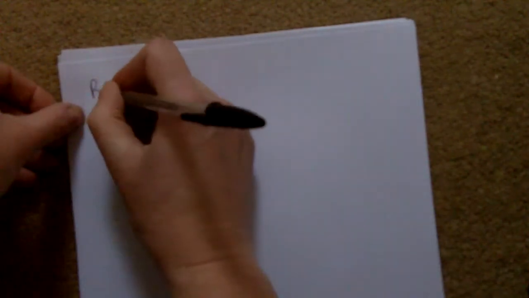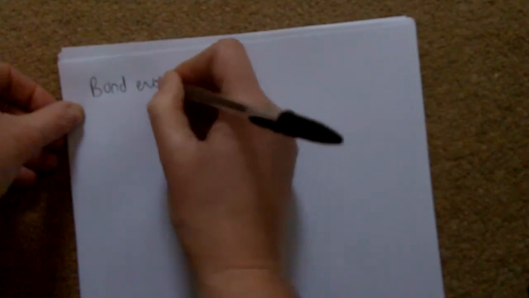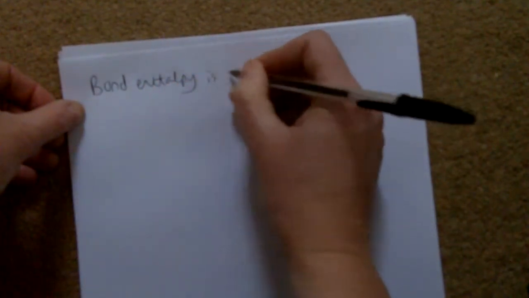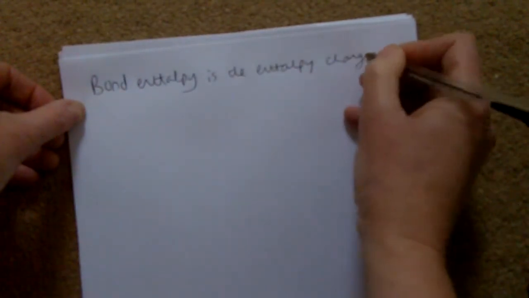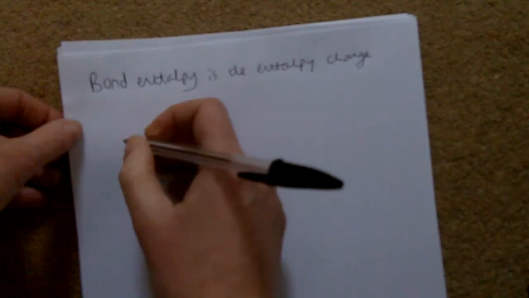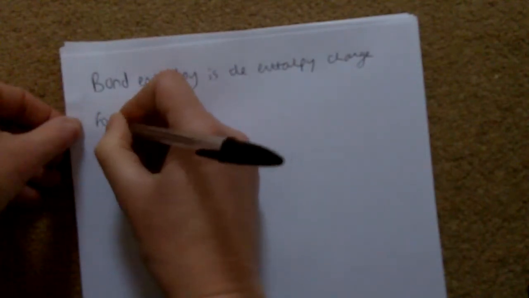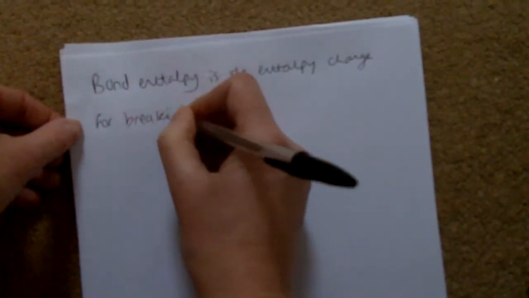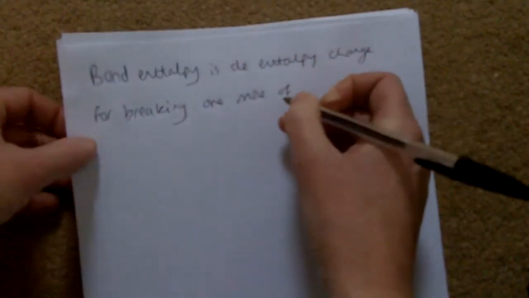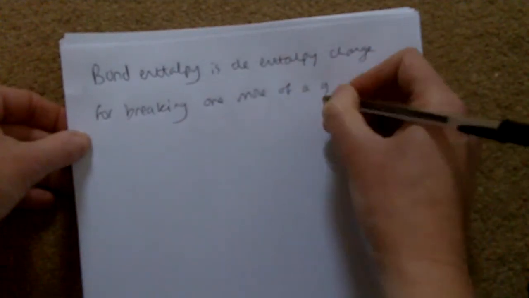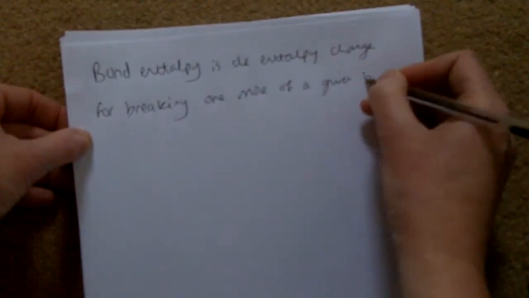You do actually need to know the definition for bond enthalpy. Bond enthalpy is the enthalpy change for breaking 1 mole of a given bond.